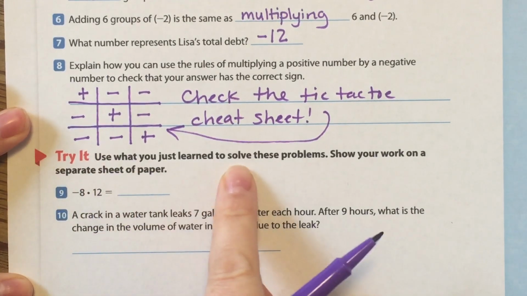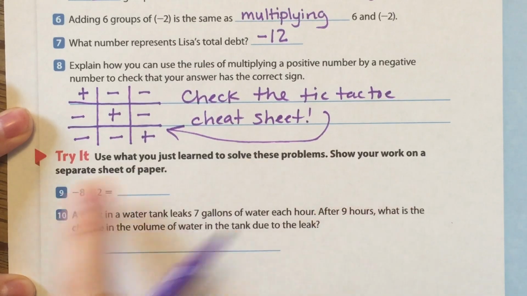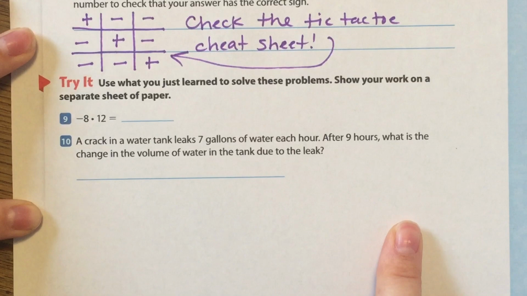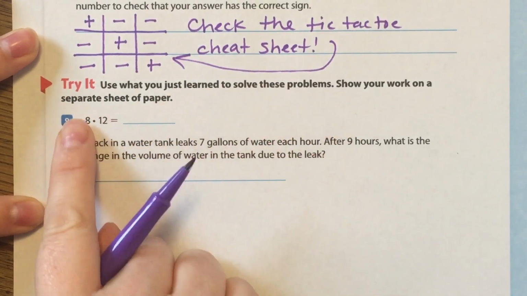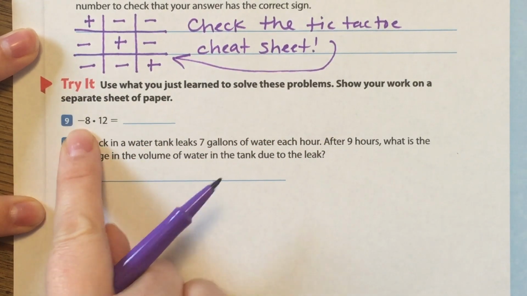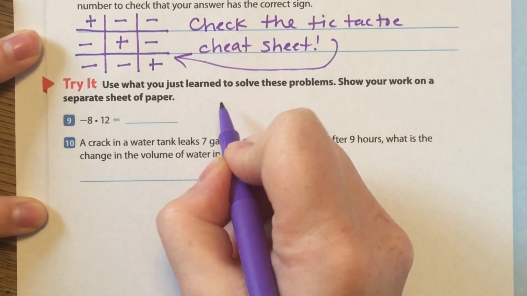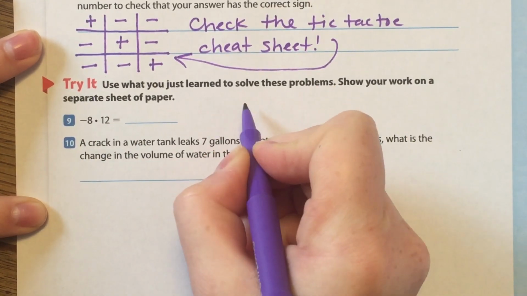We're going to use what we just learned to solve the problems. Show your work on a separate sheet of paper, or I bet you'll have enough room at the bottom of the page here if you need it. So, -8 times 12. Let's compare that to what we just did, which was 6 groups of -2.